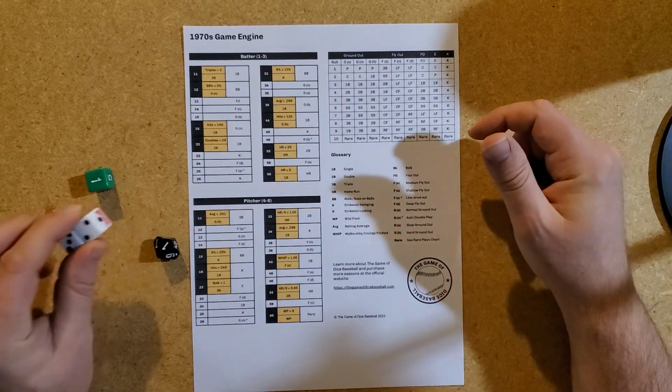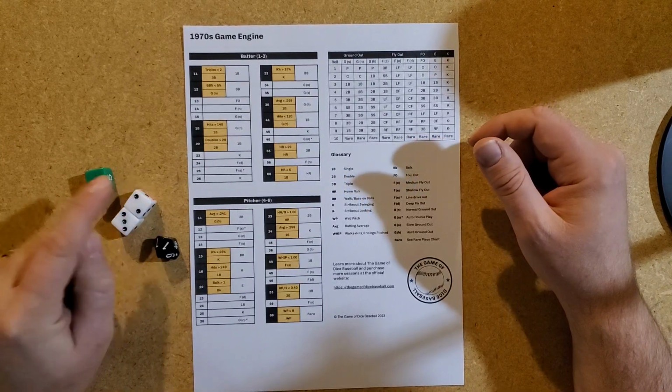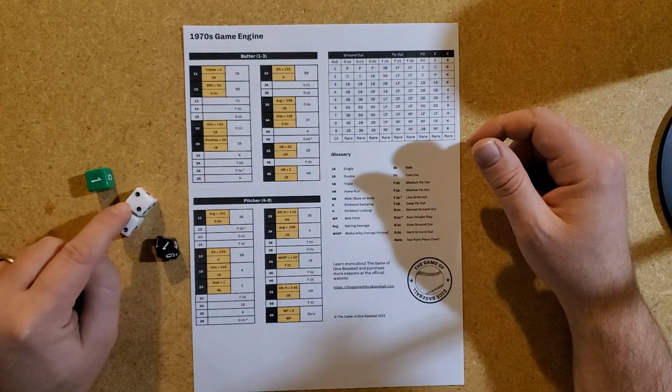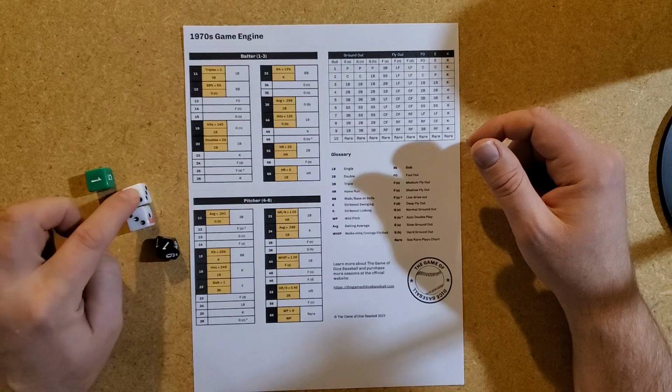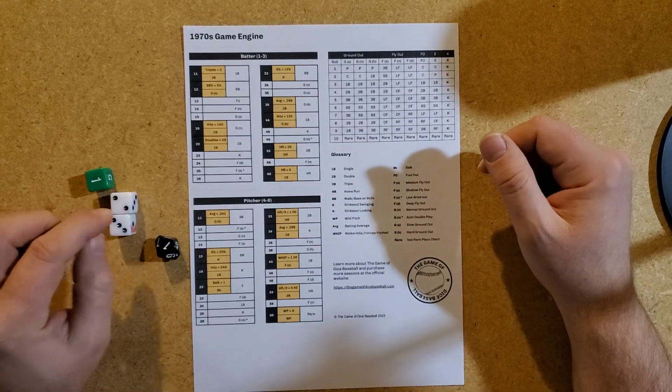Or you might have a decider die from a game like Baseball Classics, where you have the batter and the pitcher. And you need 2 D6 dice. Those can look like anything, and they can be the same color if you want. You're basically going to take a roll like this, and it's going to be a 2, 3, or a 23. You always go with the low number first, so they don't have to be different colors.